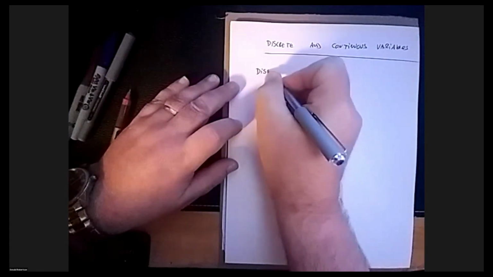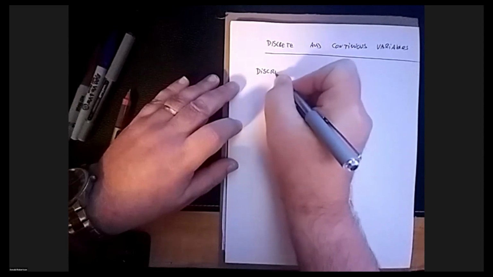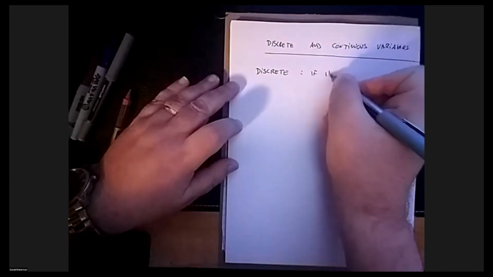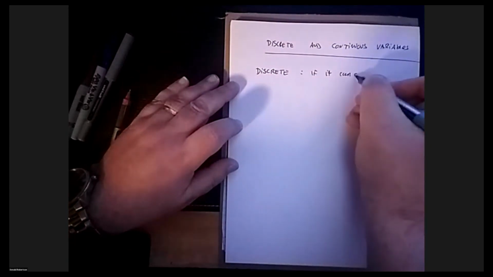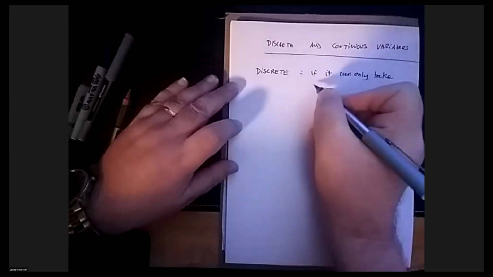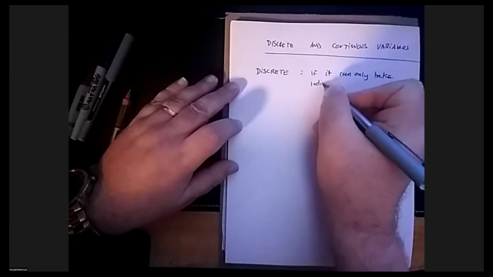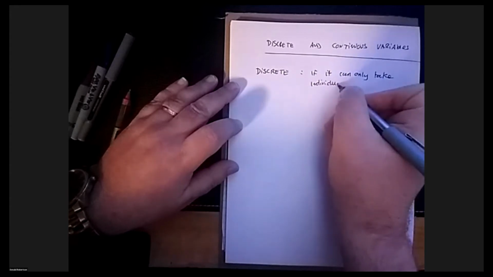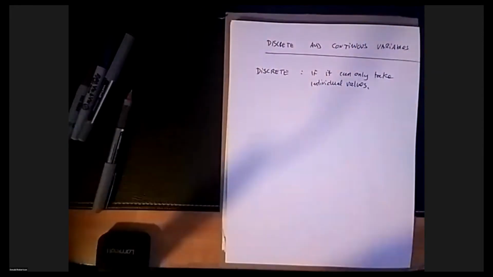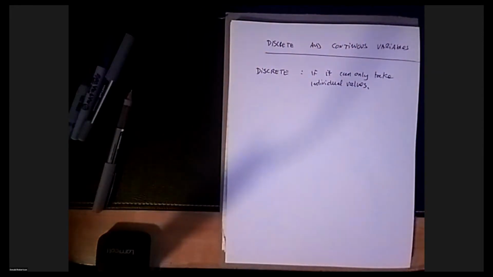A variable is discrete if it can only take individual values. Now let's try and give you an example of what I mean by that.